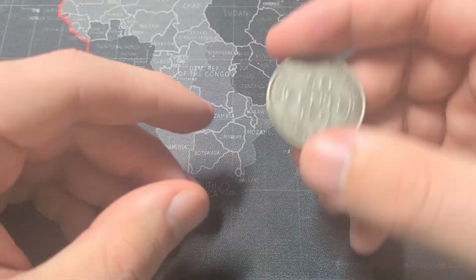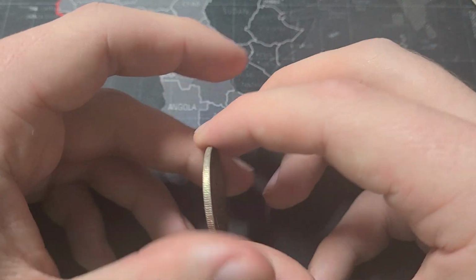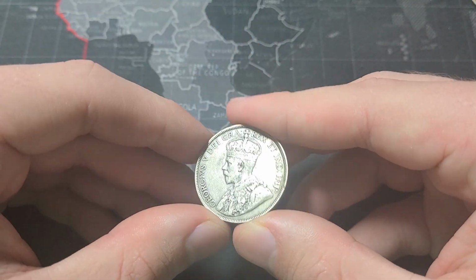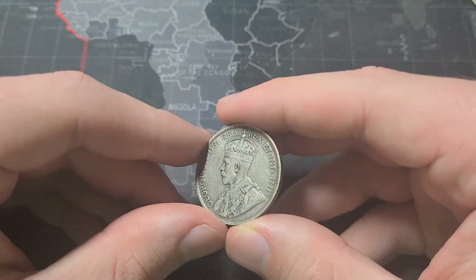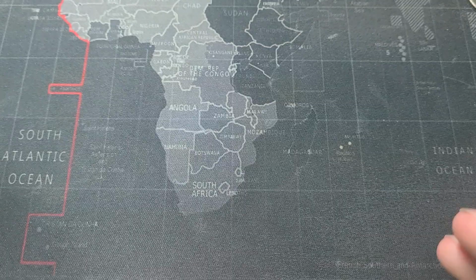You can also get coins like this that are fairly reasonable to do. Newfoundland 50 cents. It's a pretty oddball coin in a certain sense, but it's easy to identify just because it's got English words.